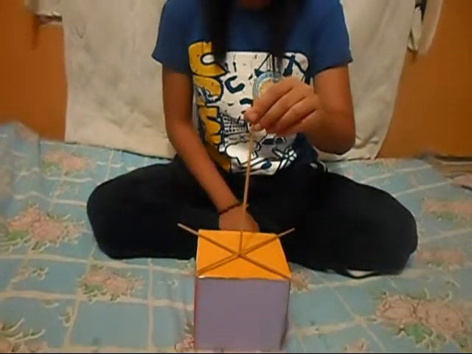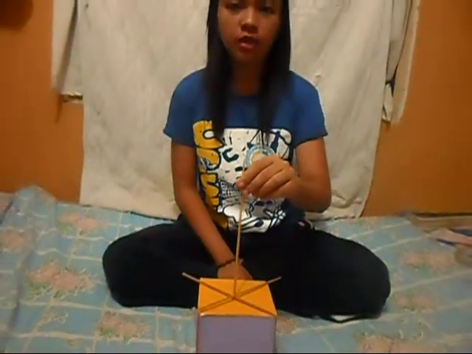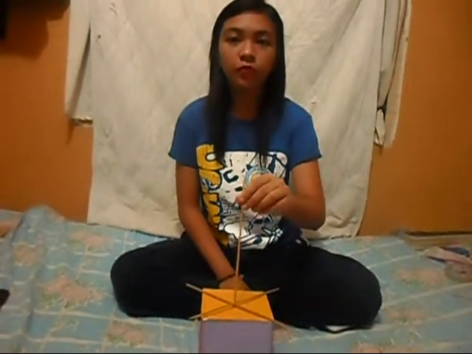As we go back to Theorem 3, which states that if a line is perpendicular to each of the two lines at their point of intersection, then it is perpendicular to the plane of these lines.